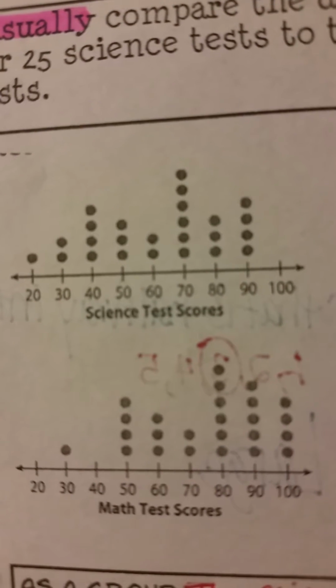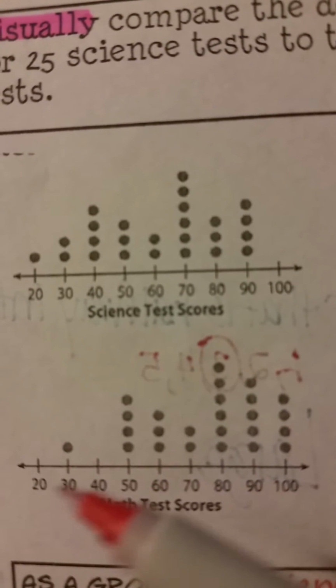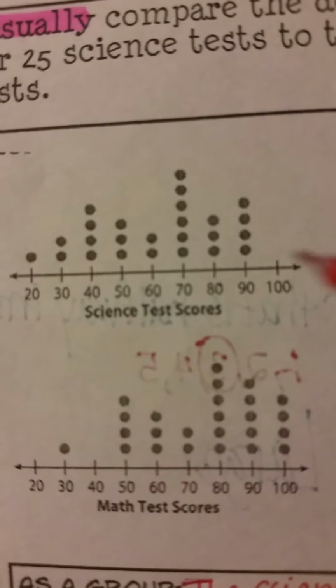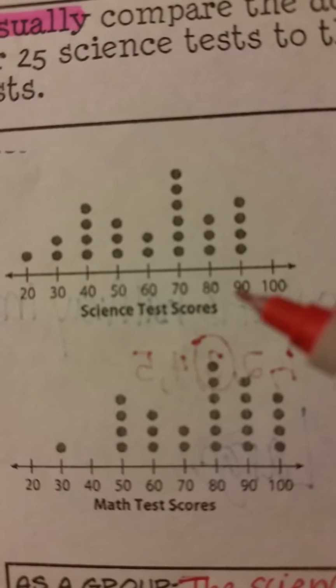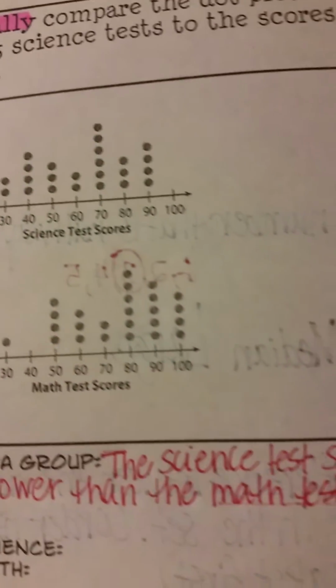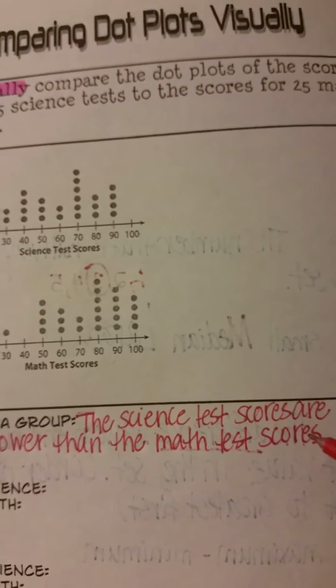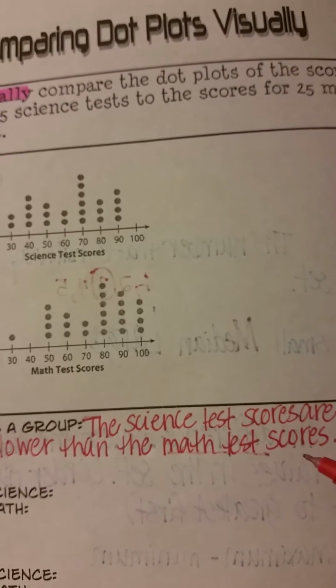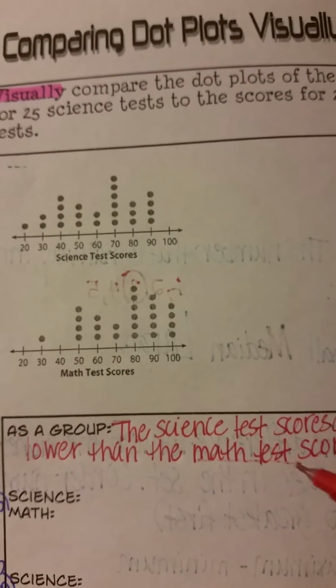Okay, so what I'm going to be looking for is, let's look at how spread out the data is. Where do most of them lie? What do the test scores look like? So as a group, the science test scores are lower than the math test scores. Now, let's see why I said that.